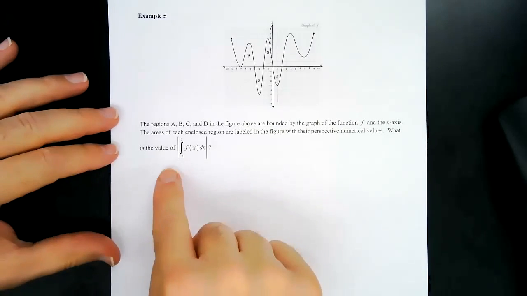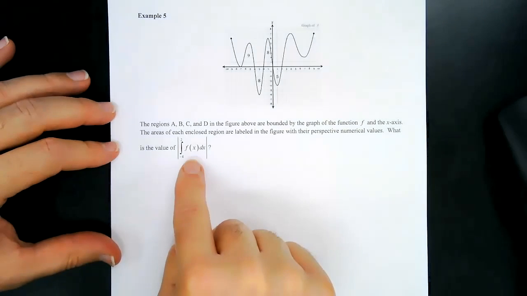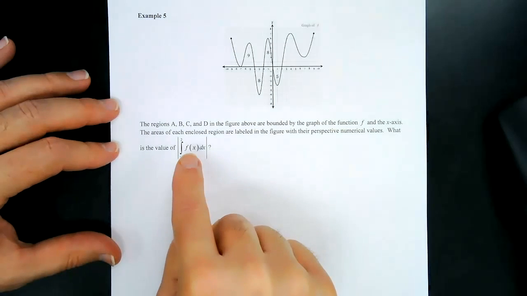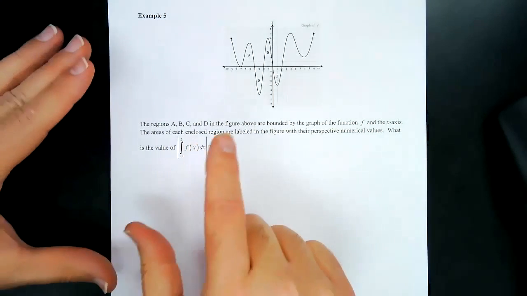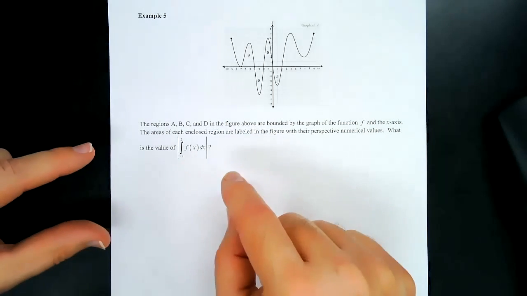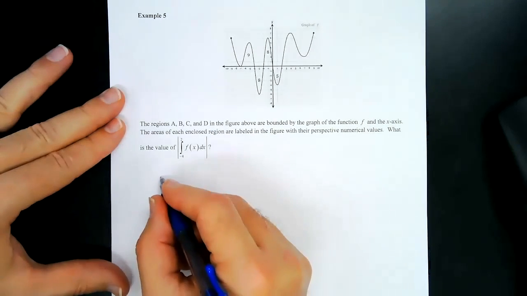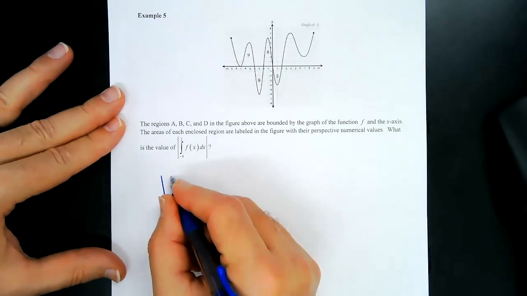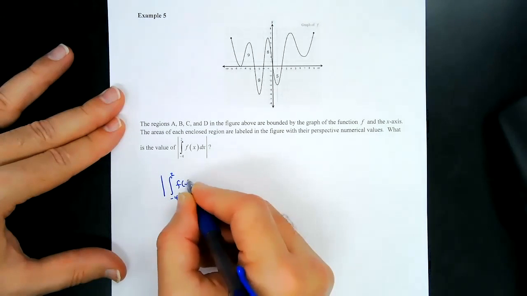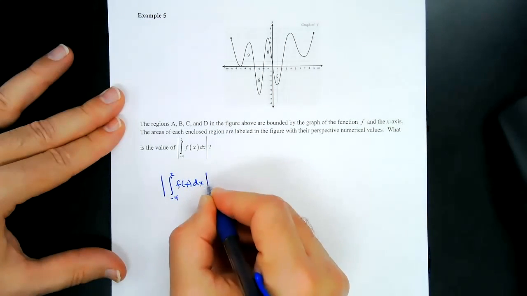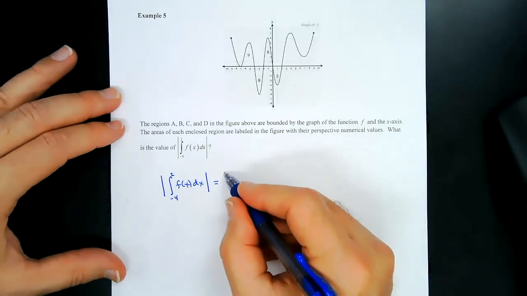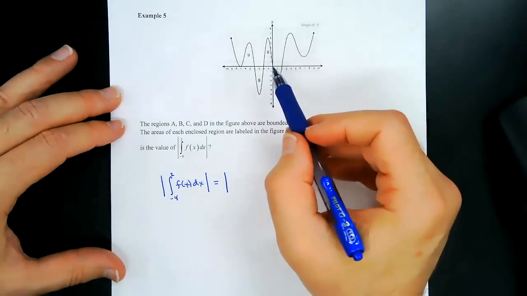Now I want to talk about what this means. All this means is we're going to take the absolute value of whatever this integral is. This is different than the last problem. It's not the absolute value of the function. It's actually the absolute value of the integral. So if we take the absolute value of the integral from -4 to 2 of f of x dx, that's going to equal the absolute value of, and we're just going to start integrating.